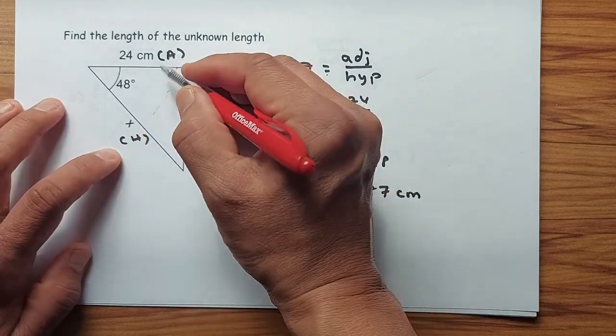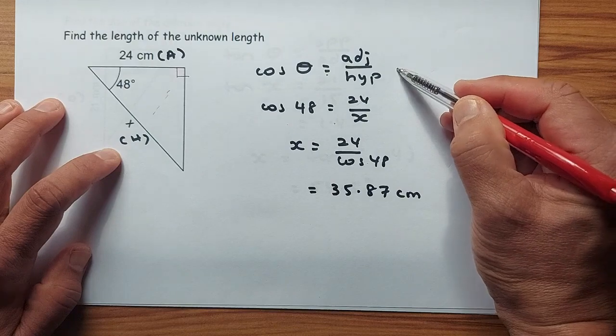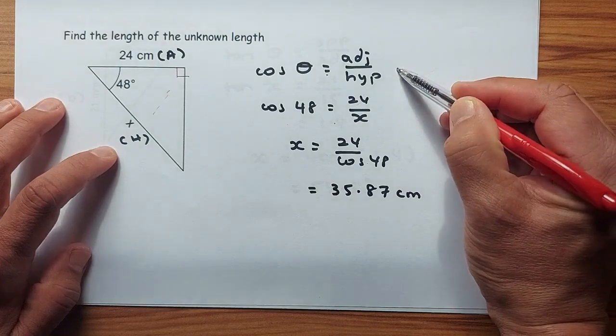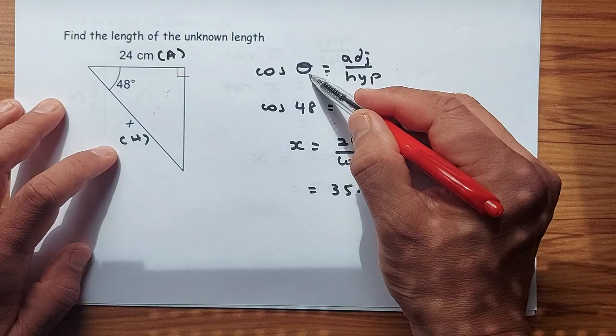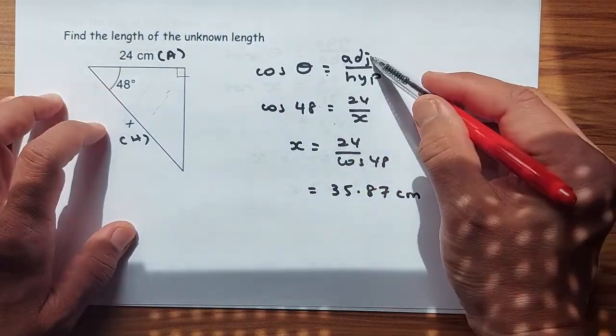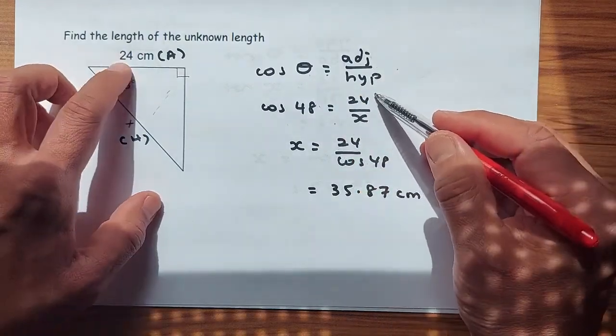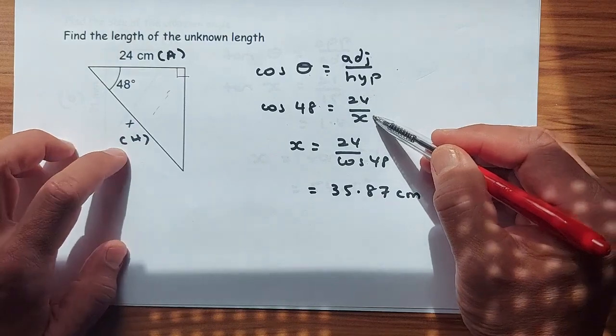H. So you've got A and H, so you have to use the formula cosine. Cosine theta is adjacent over hypotenuse. So now instead of theta, replace with the angle 48. Adjacent is replaced by 24 and hypotenuse is x.